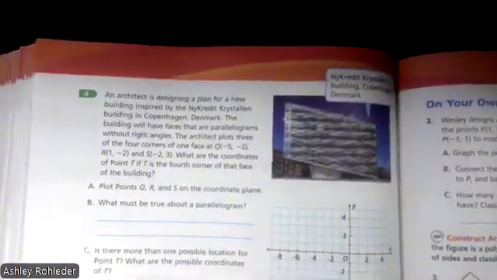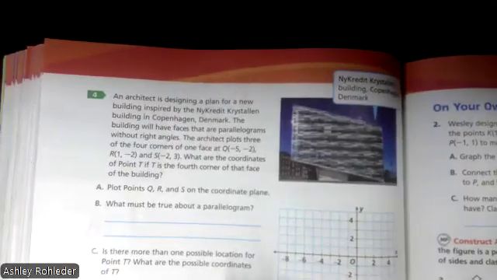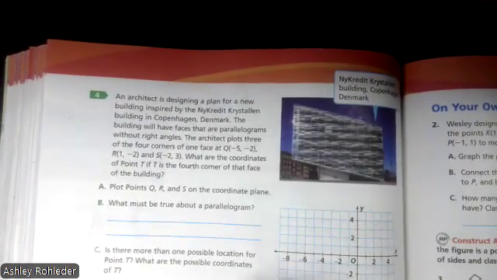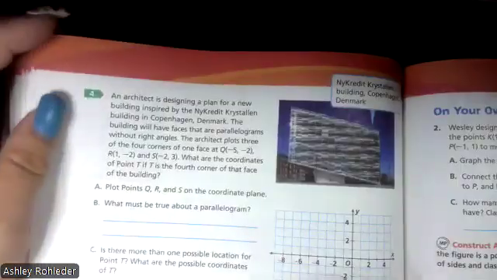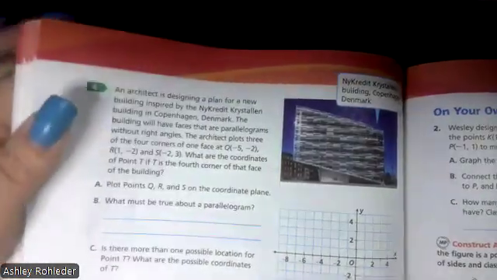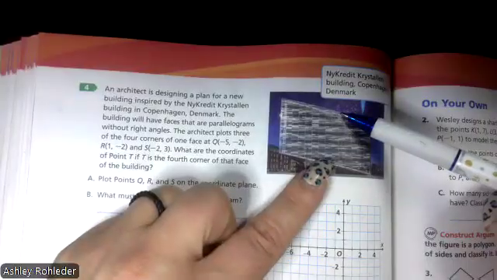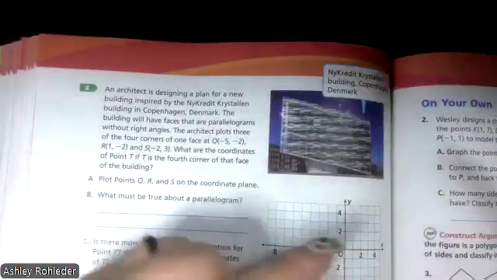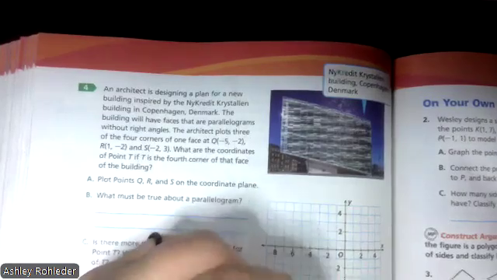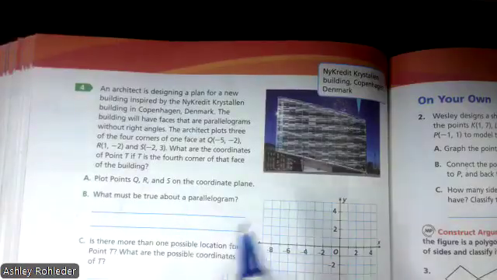An architect is designing a plan for a new building inspired by the Nykredit Kristallian building in Copenhagen, Denmark. The building will have faces that are parallelograms without right angles. So this is a parallelogram. What it means is that these sides go on forever without touching. That's what parallel means, right? And these sides will go on forever without touching.